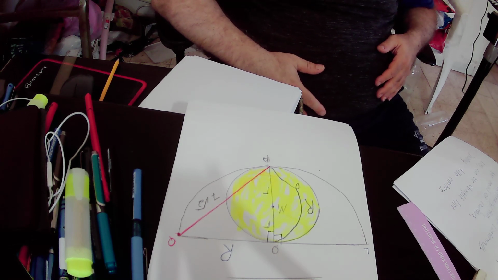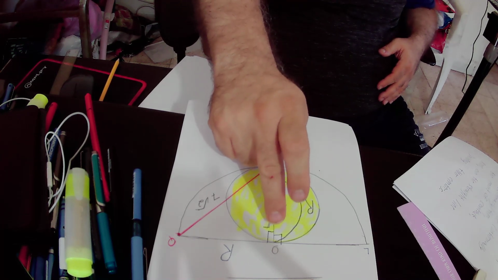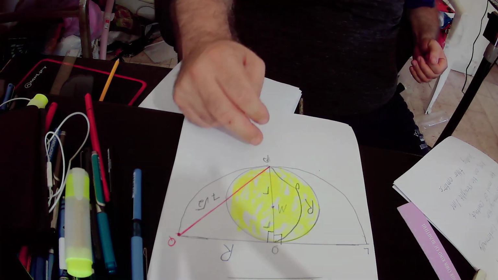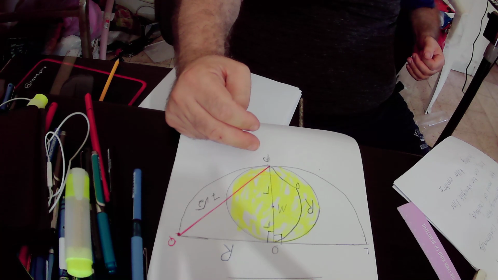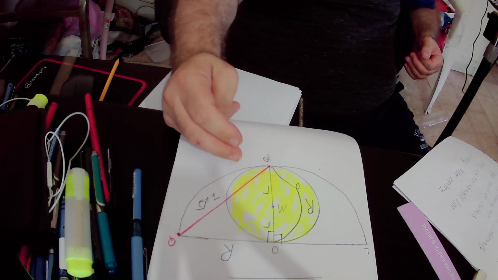Okay, so we know that we have here a semicircle, and the center of the semicircle is at point O, and point P is the touching point of the yellow circle with the semicircle.